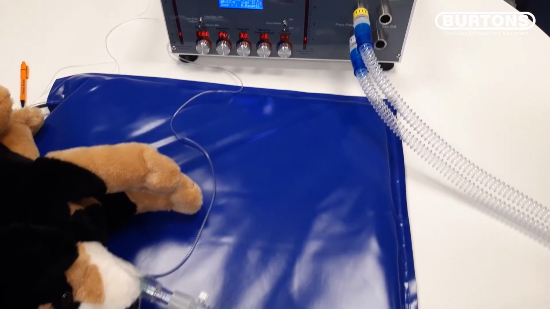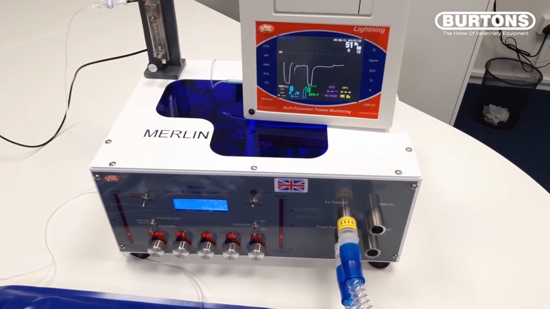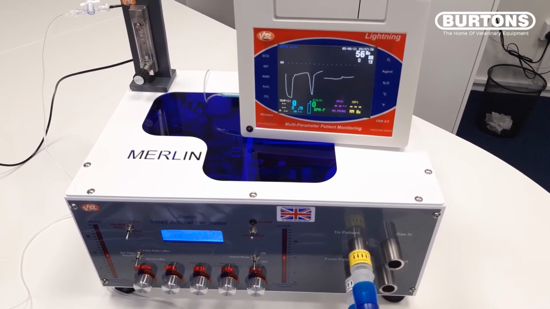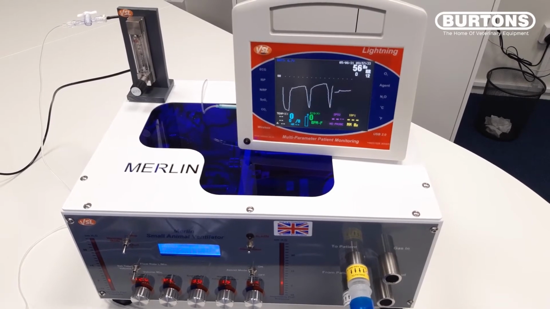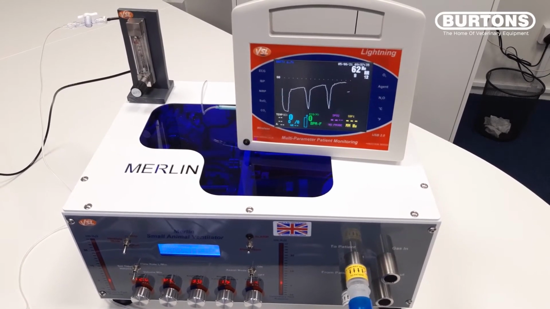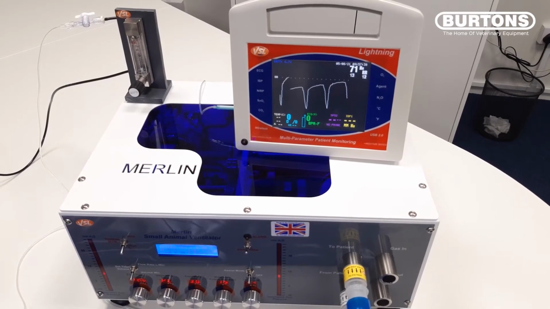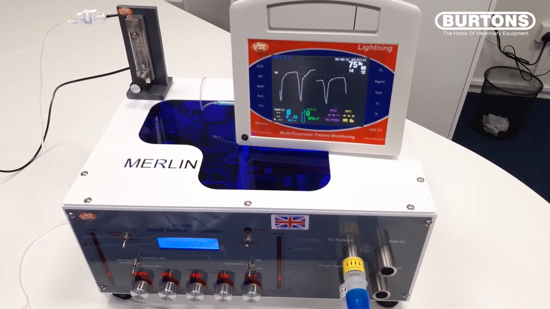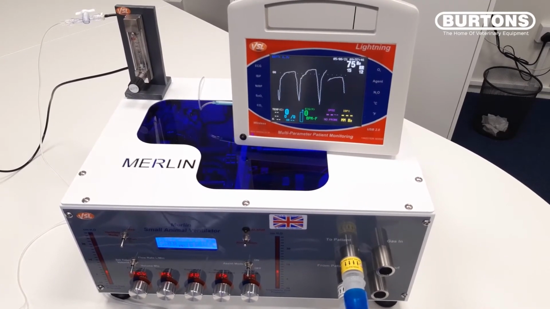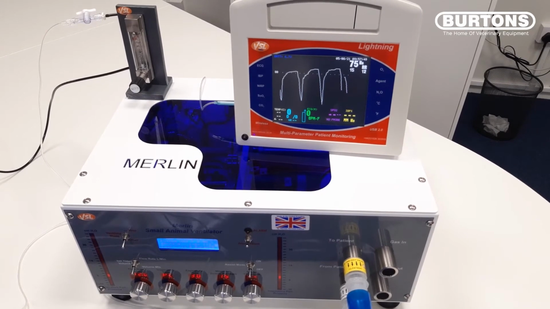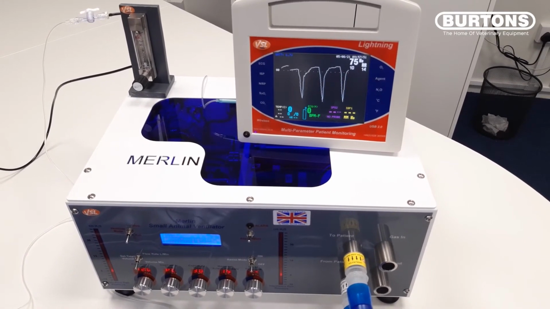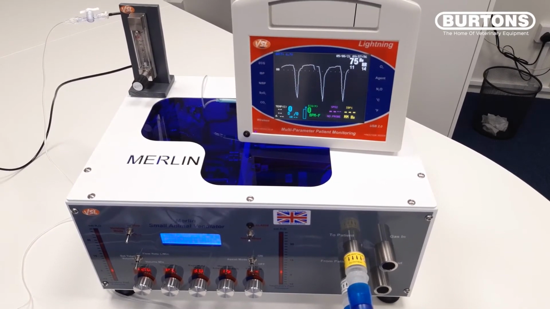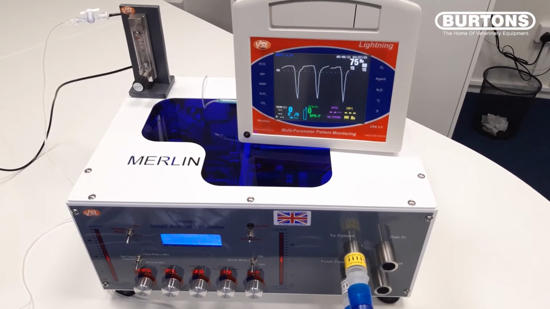So having introduced the dead space, we should see a rise in the end tidal CO2 value. And we can see it creeping up now, up to 60 millimetres of mercury, just going over the 70 millimetres of mercury mark. And now we're up to 75 millimetres of mercury. So a dramatic increase in end tidal CO2 for a fairly modest, I think, increase in dead space.